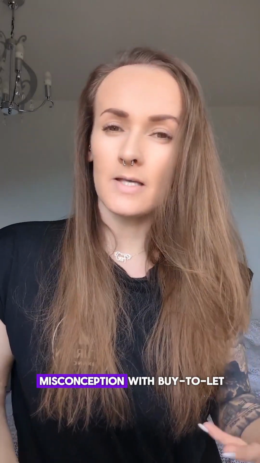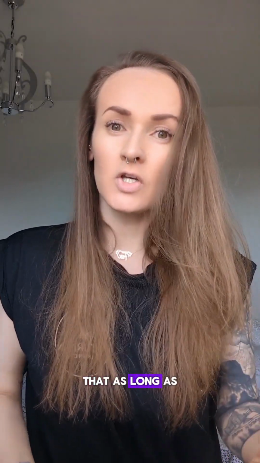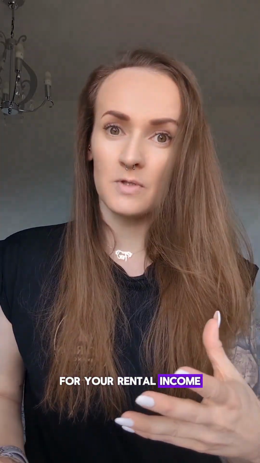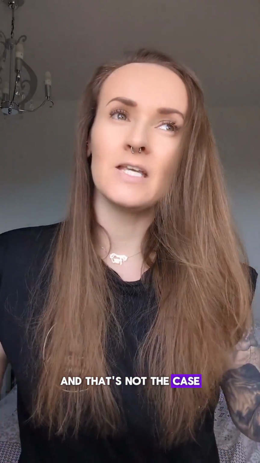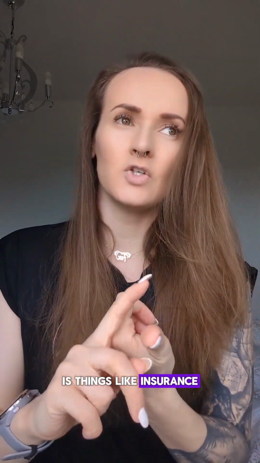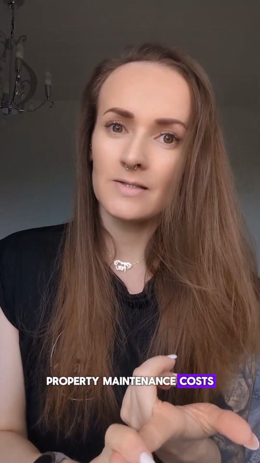There's a really common misconception with buy-to-let property investment that as long as you have a 25% deposit, all that you need is for your rental income to match your mortgage payments. And that's not the case, because if we did that, what we're not taking into consideration is things like insurance, property maintenance costs, and most importantly, tax.